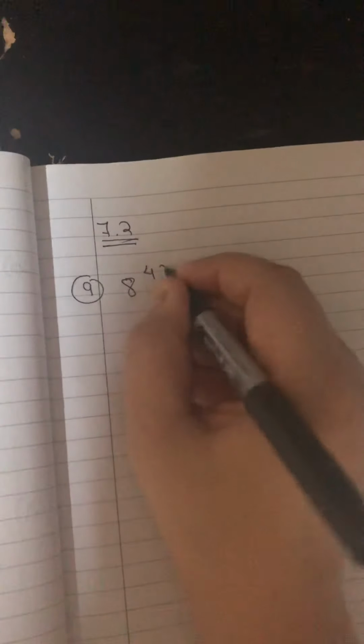7.2 was mainly about solving exponential equations and inequalities, and inshallah we are good with that. I'll go through a couple of questions only. For example, let's say question number 9, 8 to the power of 4x plus 2.